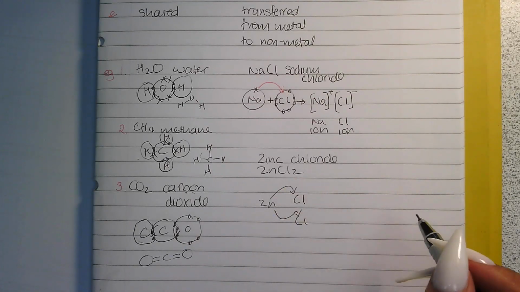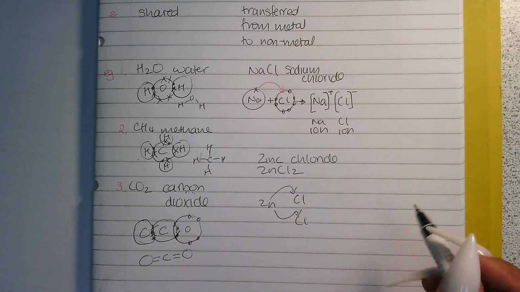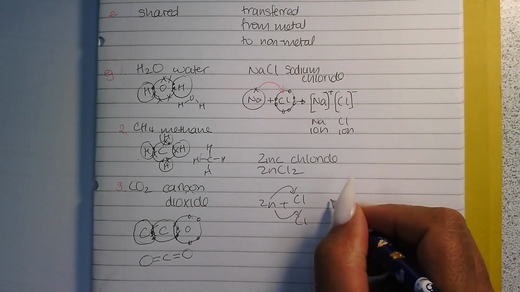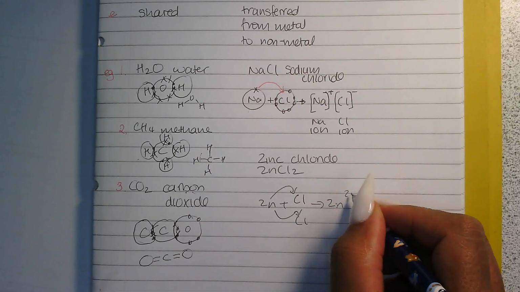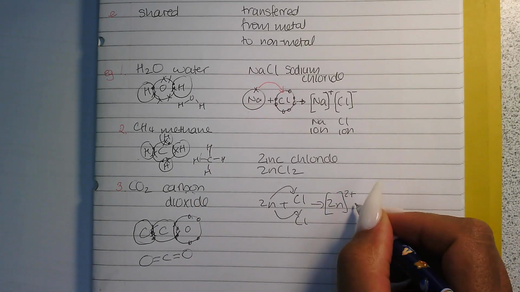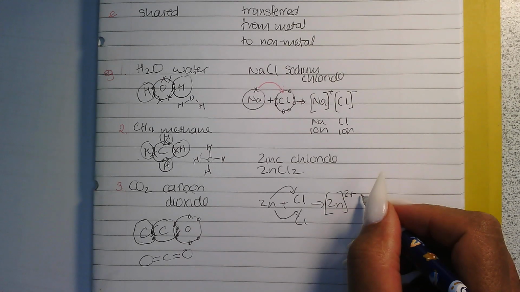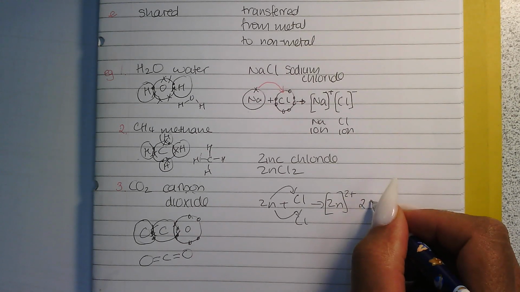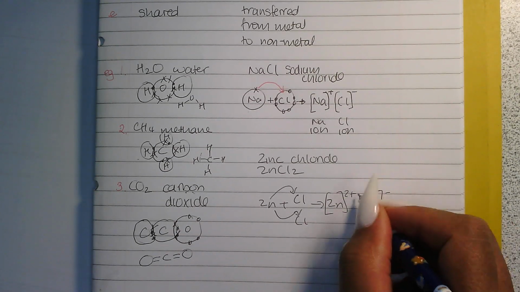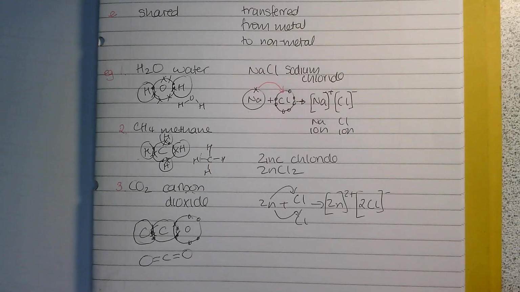Now the zinc has lost 2 electrons, each chlorine has gained an electron. So we say the zinc has become a 2+ ion with the square brackets, and we have 2 Cl- ions, giving us the formula ZnCl2.